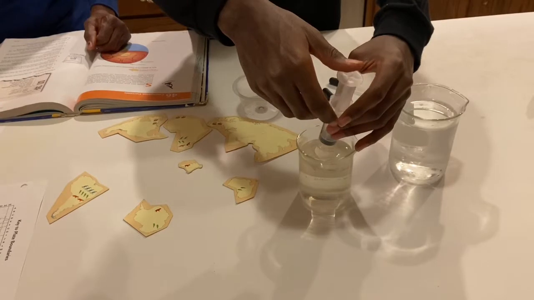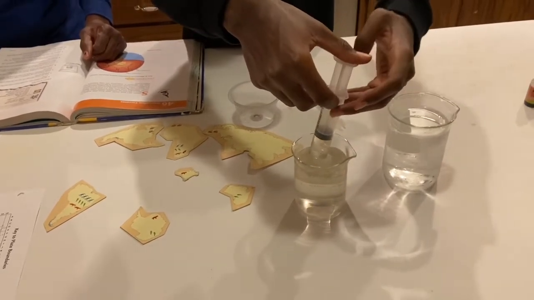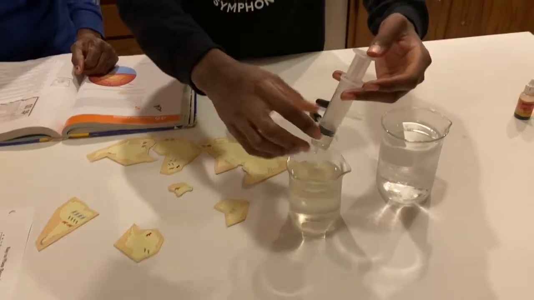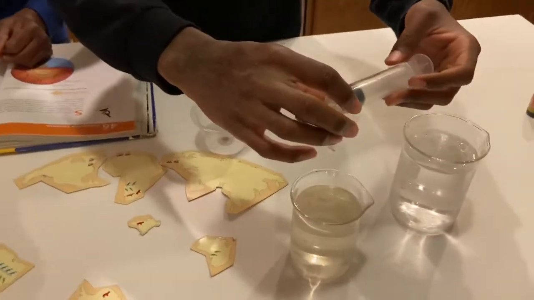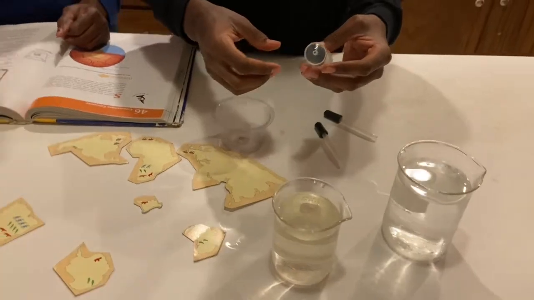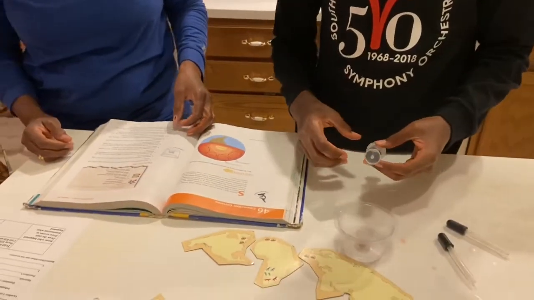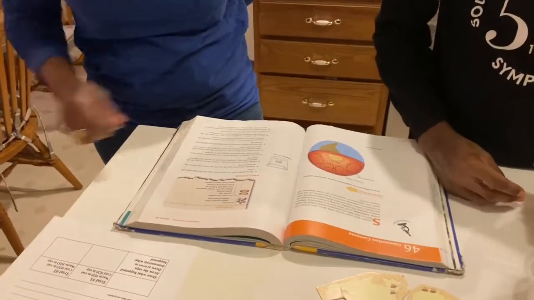Oh, that's a little bit more than 5. That's more than 5, man. The bottom of the cap. Keep going. Okay, that's about 5. Yeah, it looks like 5. Okay, I'm sorry. I'm supposed to say.